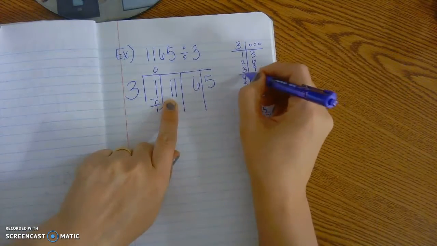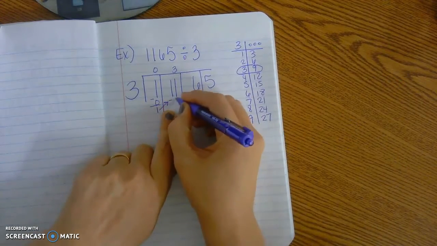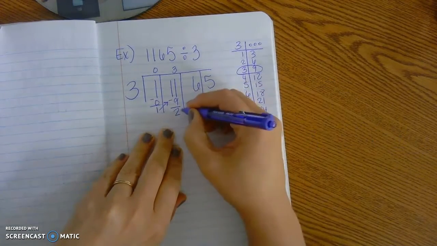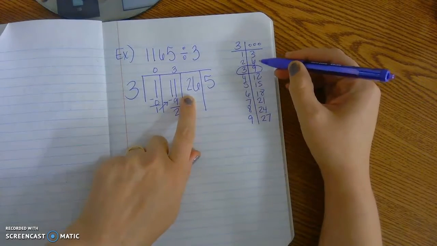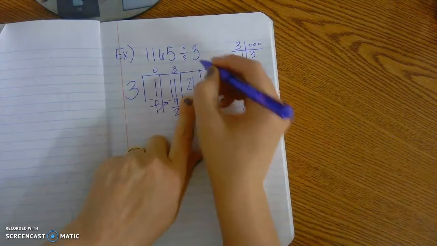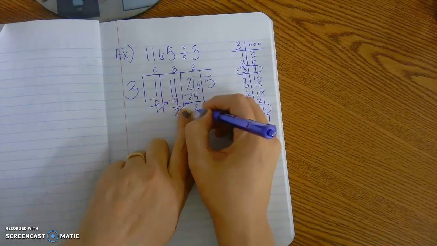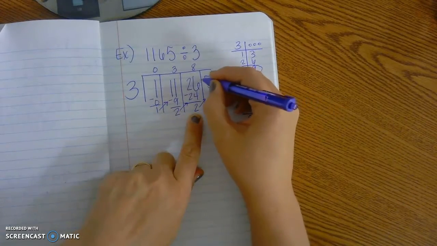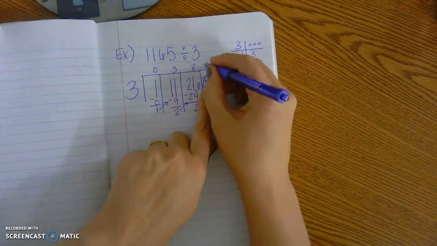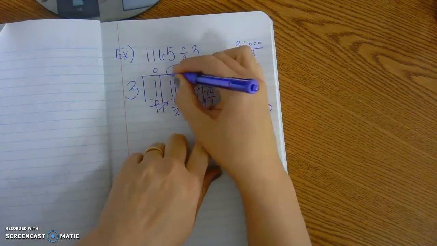12 is too much, so I'm going to back it up and use my 9. All right, so I'm going to put 3 up top and then subtract 9. And that's 2 away. Drag my 2 over here. Now I'm looking for 26. 27 is too much, so 24. So 8 goes up top, minus 24. That leaves me with 2. So I'm going to bring my 2 over. Now I'm going to look for 25. I got to use this one again. 8 up top, minus 24 leaves me with 1. Remainder of 1. 388, remainder of 1.